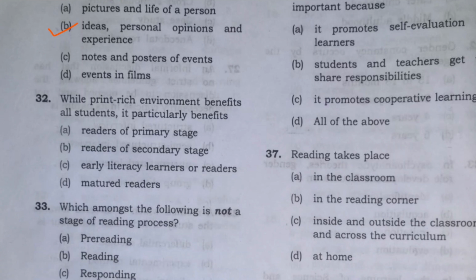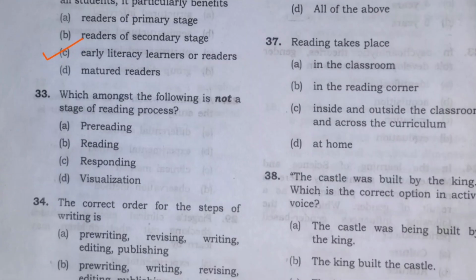While print-rich environment benefits all students, it particularly benefits readers of primary stage, readers of secondary stage, early literacy learners or readers, or matured readers. What is print-rich? Print-rich means the printed form of any information. It helps mainly which group of readers? This is the correct option here, which means the infants, the children of 1 or 2 years, are the ones who learn from photos. They like to watch the pictures. When we bring home the alphabet book for small infants, they like to watch the apples, the mangoes, the bananas, the vehicles, the bike, the car, the scooty, the animals like elephants, then pigeon, right? This is how they learn. All right, great. Let's go to question number 33.